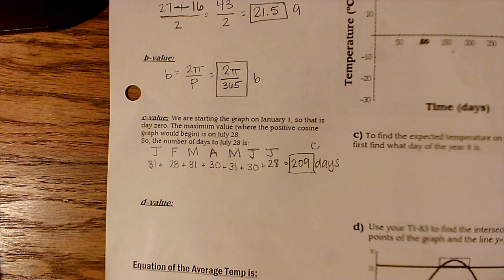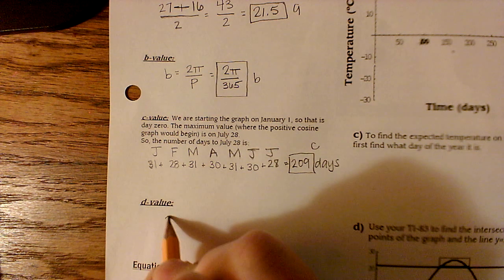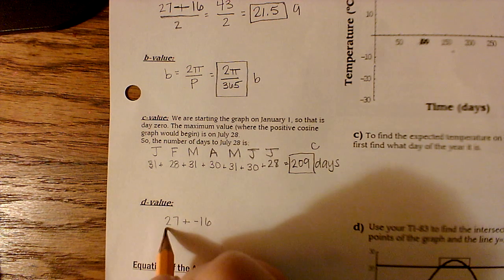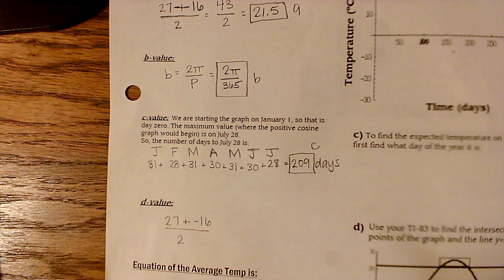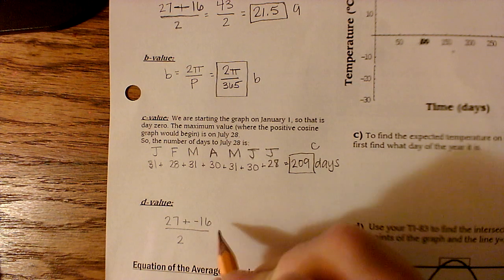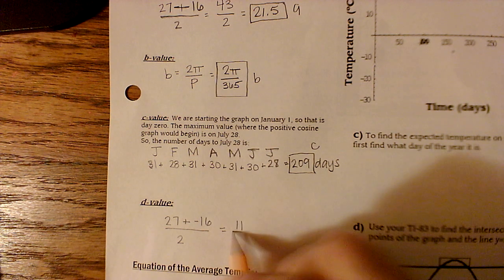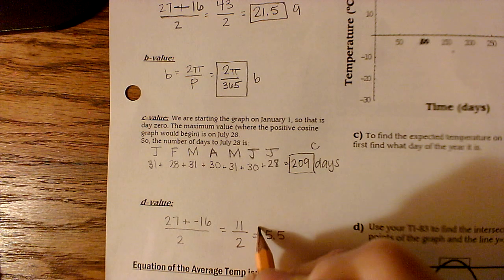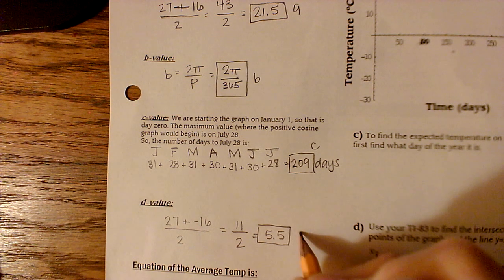So our D value is basically where our midline is going to be, if we're shifting up or down. The best way to find that is to take your high, add your low, and divide by 2. So 27 plus negative 16 equals 11. Divide by 2 and you get 5.5. So 5.5 would be our D value.